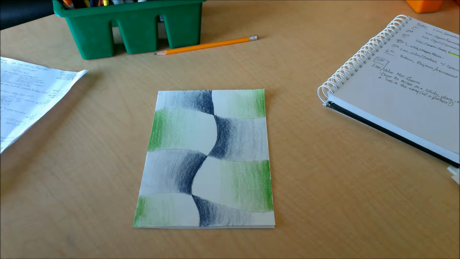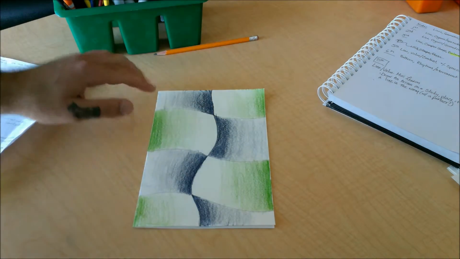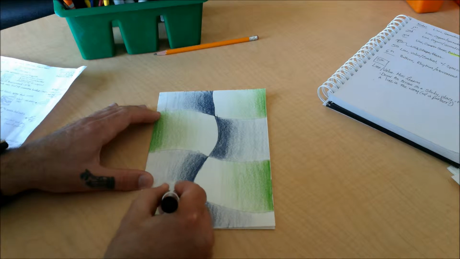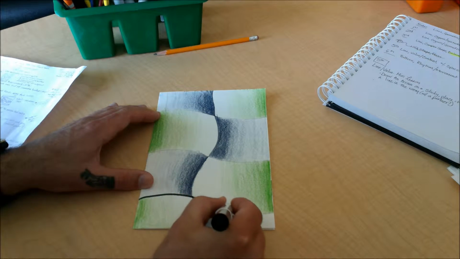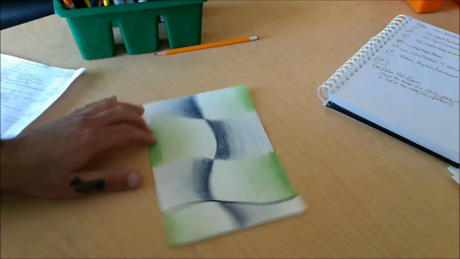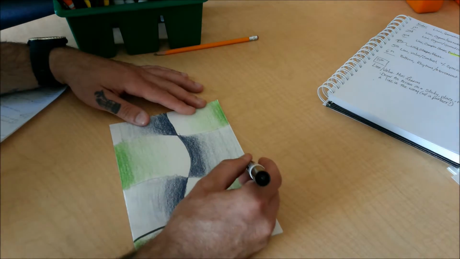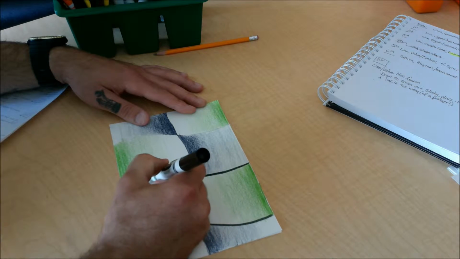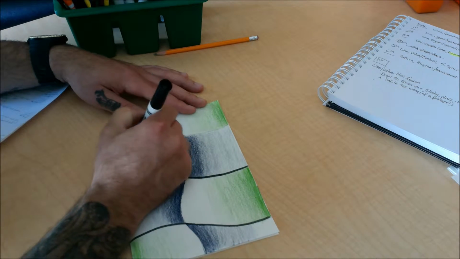Now this next part is going to be up to you, but you can use a marker to retrace the lines that you originally drew with pencil. Here's what I mean. You don't have to use black. You could use a color if you'd like to, but you're carefully going to retrace over each one of those pencil lines so we have a nice, neat outline around each one of those little wavy squares.